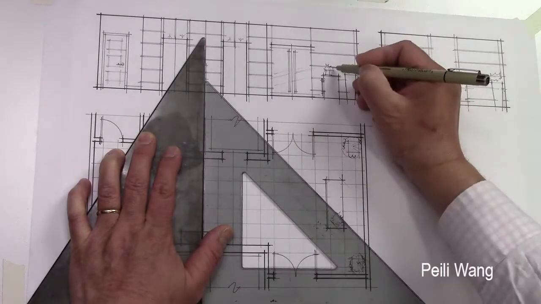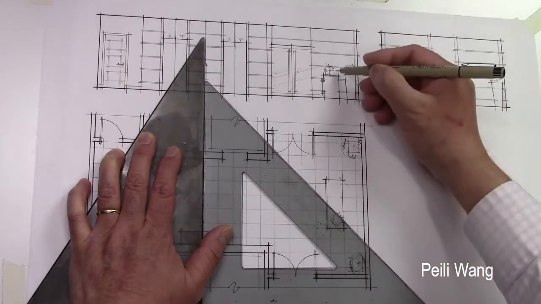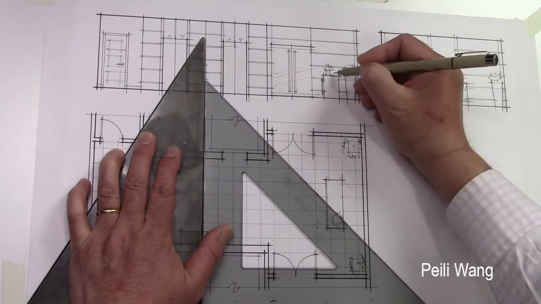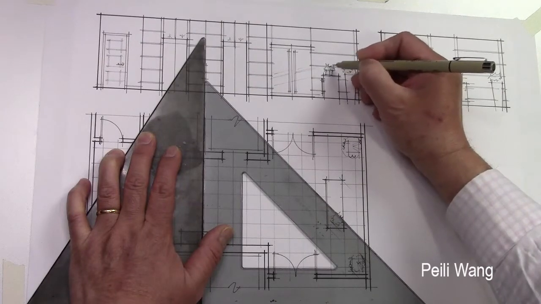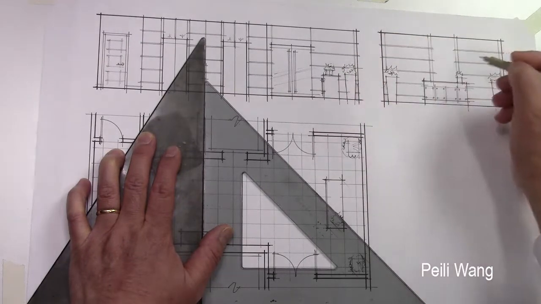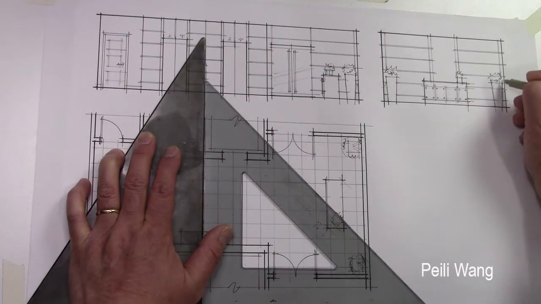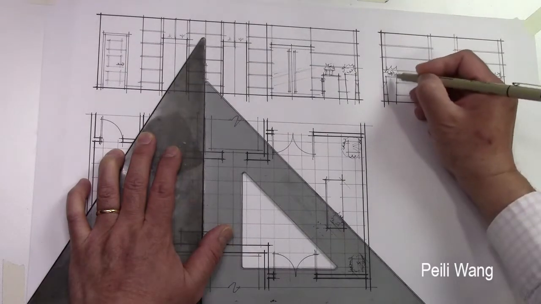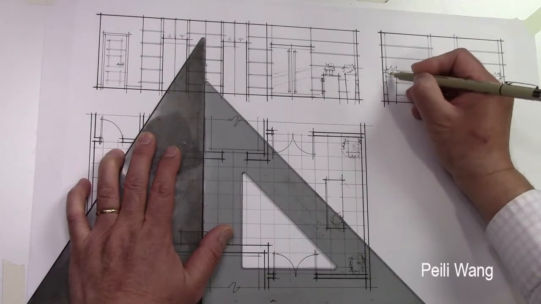Anyway, this one is a plant. I need to match this top view, so I just modify it a little bit. Make it a little bit bigger. Seems to look like a match. If you want to ink, just don't be afraid. Just go ahead and ink it.